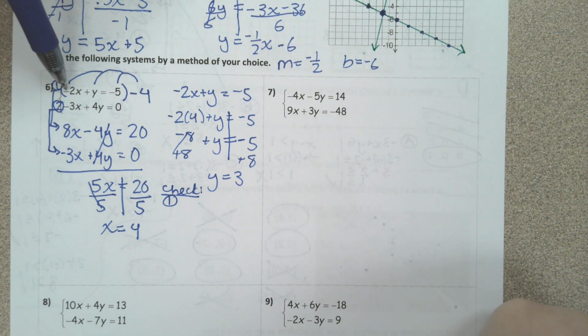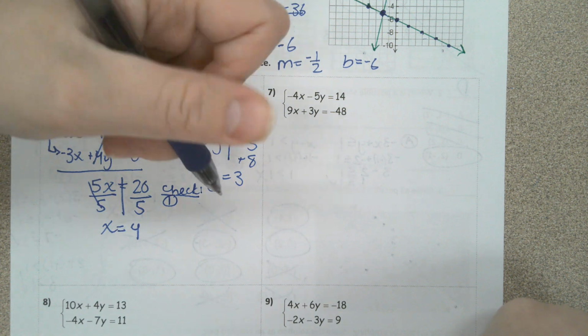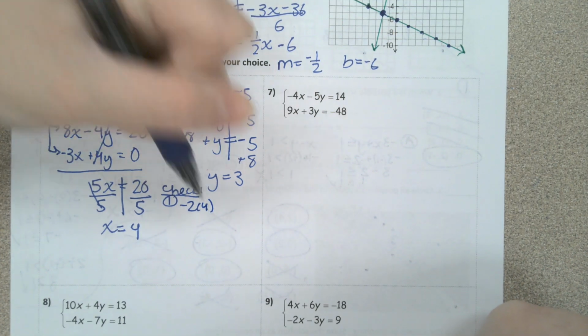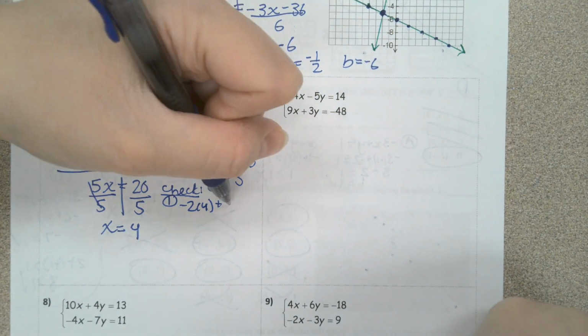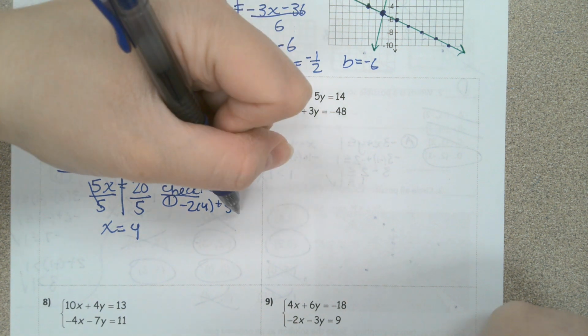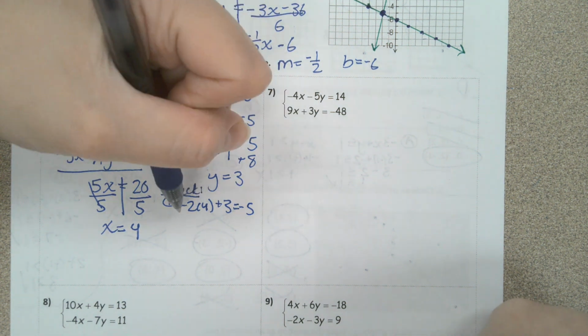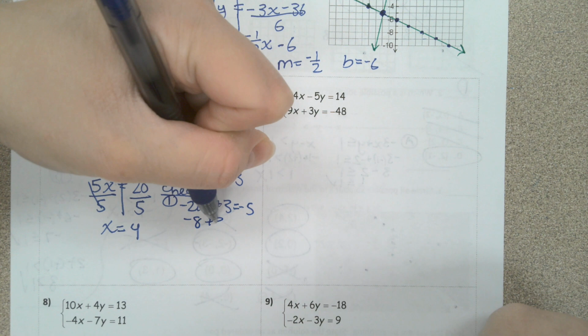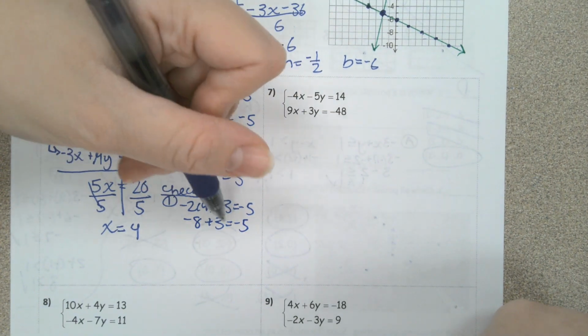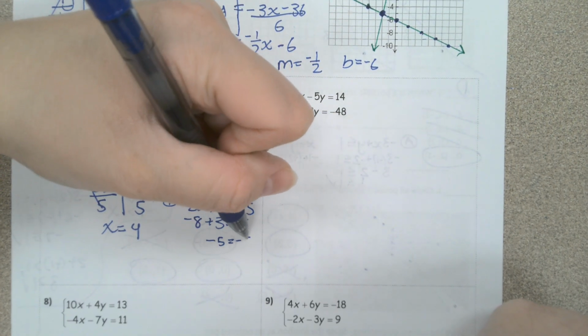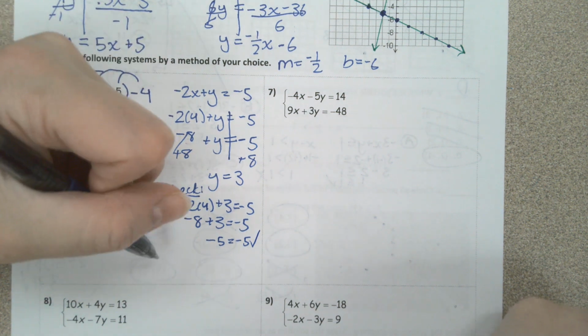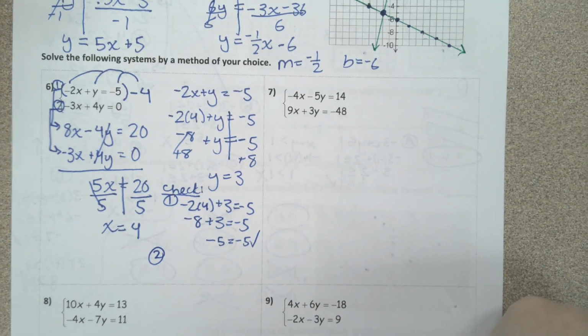Equation 1 is -2x plus y equals -5. So plugging in, I have -2 times 4 plus y is 3 equals -5. -2 times 4 is -8 plus 3. -8 plus 3 is -5. So that worked. Now let's check the other equation, 2.